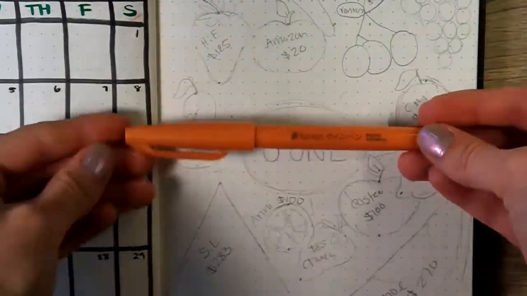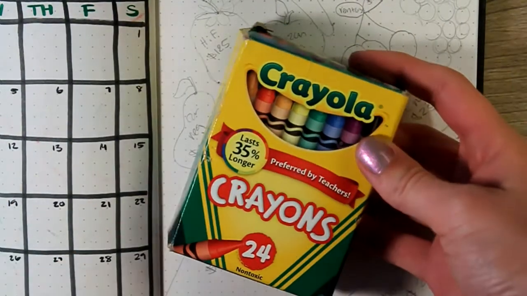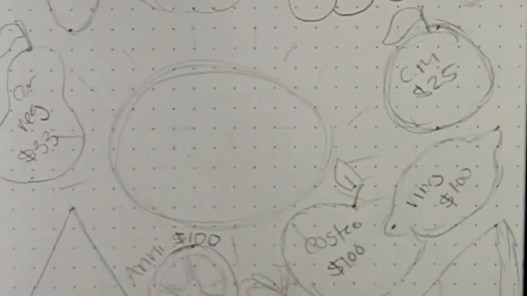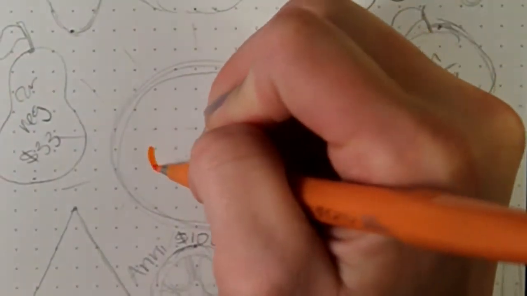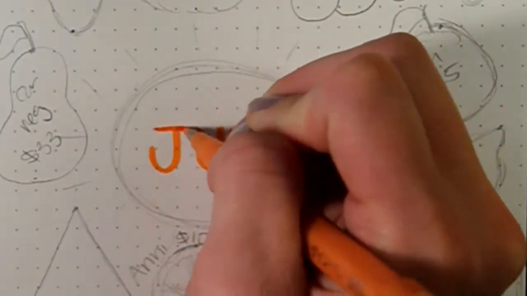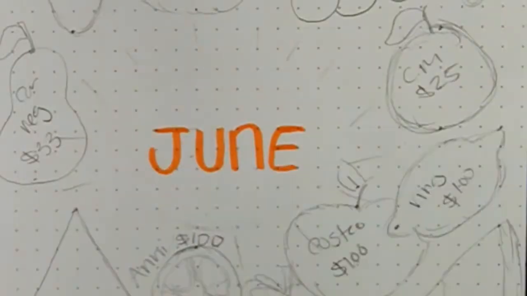So now for the coloring, I'm using the Pentel Touch markers. I like these markers because they don't bleed through the paper, and I'm also using some Crayola crayons to color in some different areas. So you can see here when I'm coming in with the marker that I like to switch up how things are.